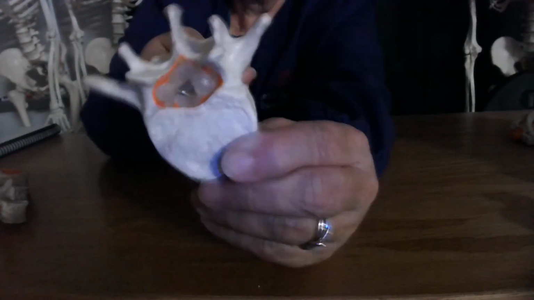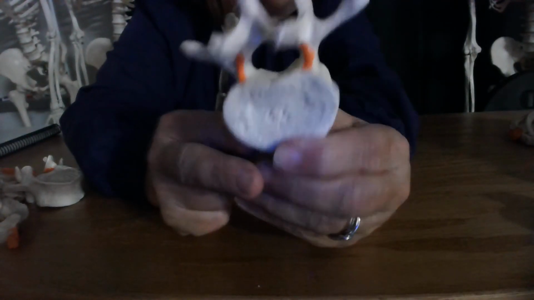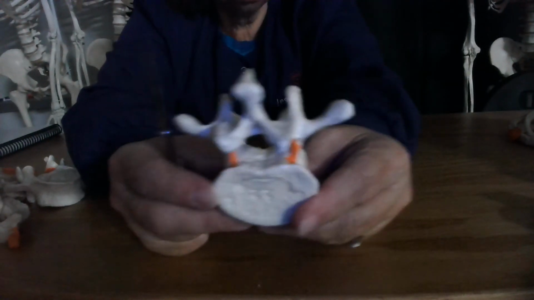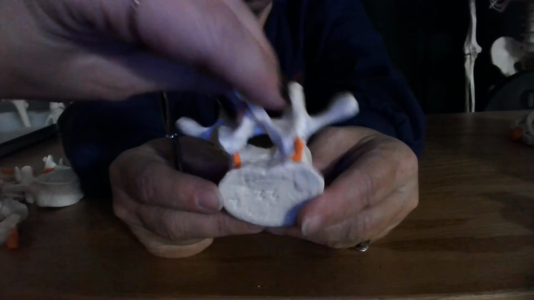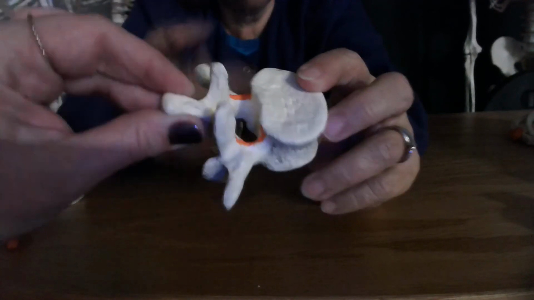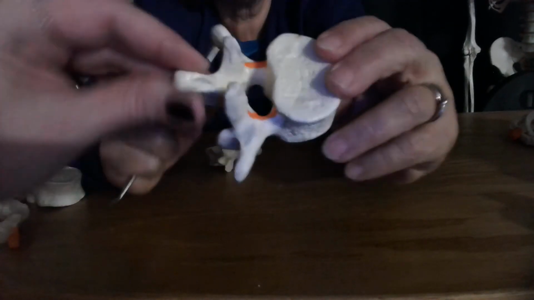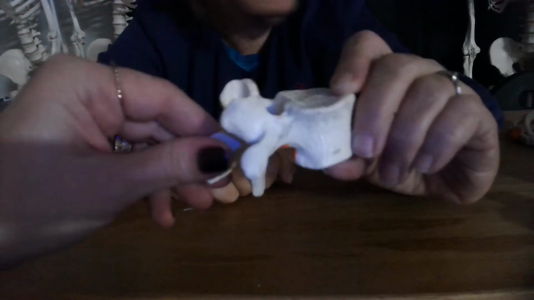There are 2 other structures in your book. I'm going to try to show them to you. They're very difficult to point out, but this is the vertebra here, and this is the inferior portion of it. If I orient it correctly, it would be like this, down here.